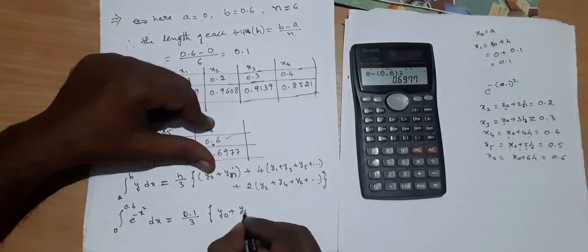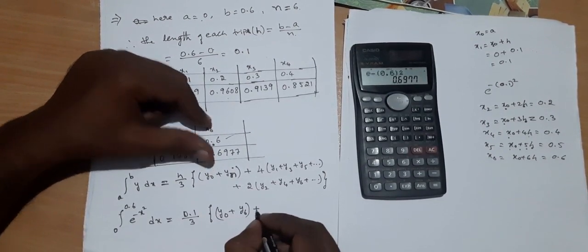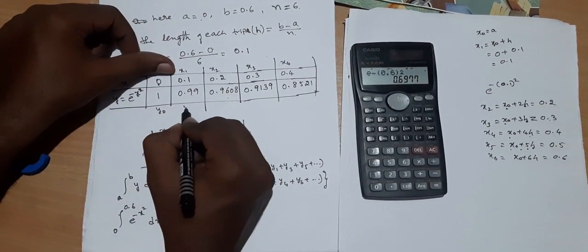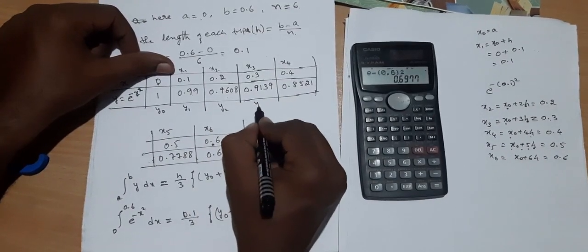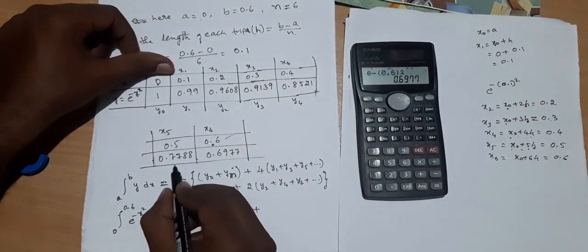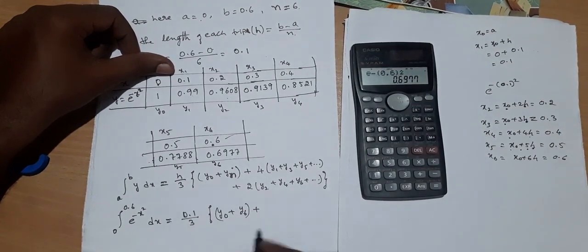N is 6, so we'll get y6. Plus here, this is the y0 value, y1 value, y2, y3, y4, y5 and y6.